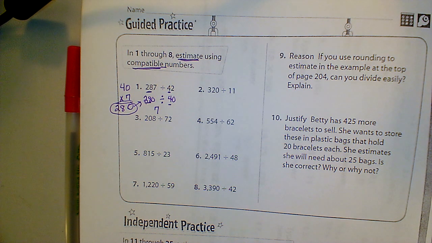Okay, so let's look at 320 and 11. What would good compatible numbers be? 1 would take us too low, right? 32 is really a good number.